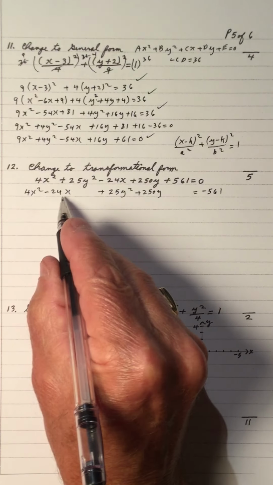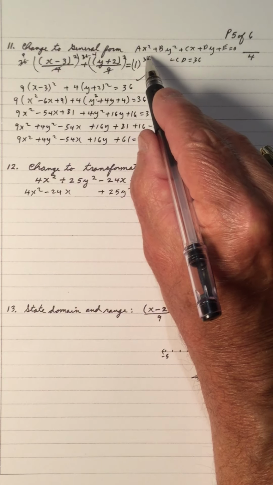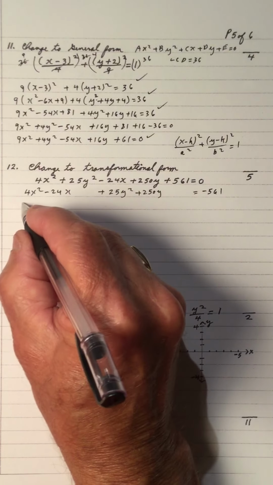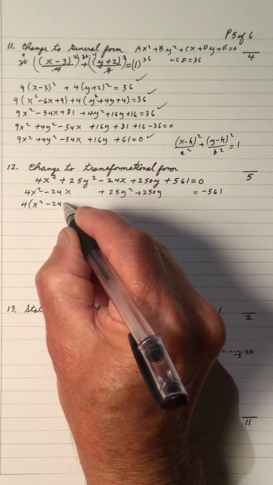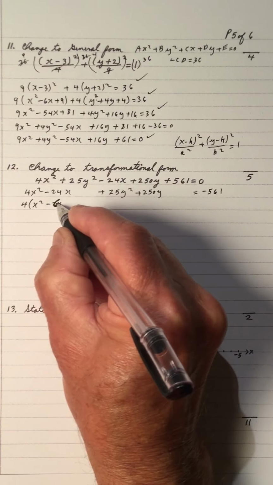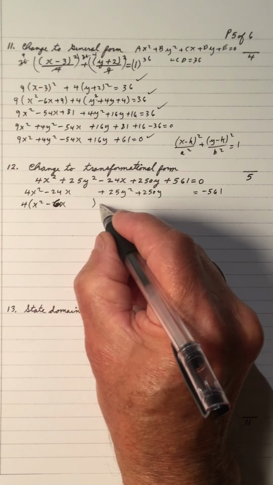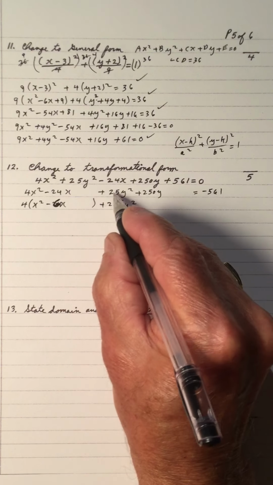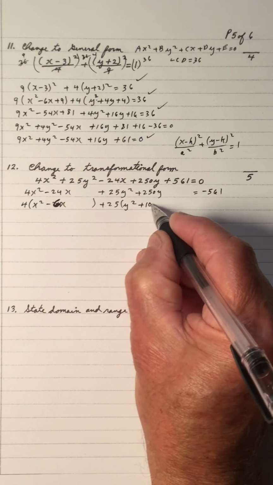Now I got the x's grouped to the general form. This is the general form, so I had to group the x's to complete the square. So I'll take the 4 out, which is common. 4 into 24, that's a 6, my mistake, gotta be careful. Okay, that's done. I'll take the 25 out as a common factor. And 25 into 250 is a plus 10y.